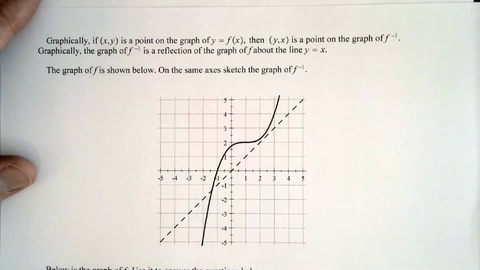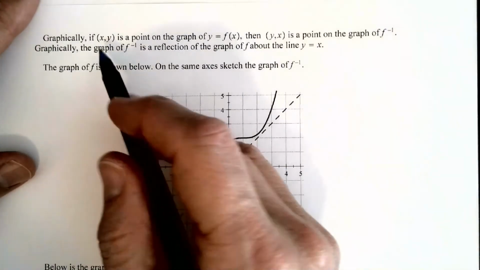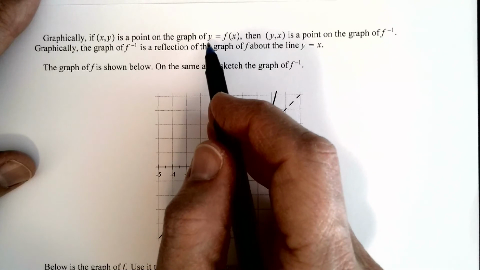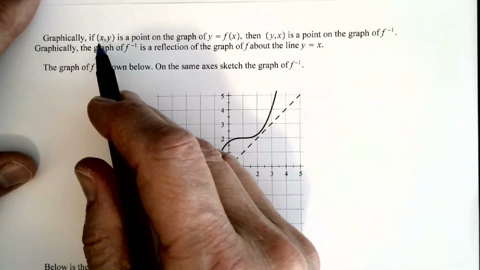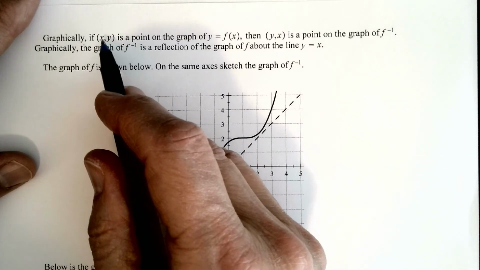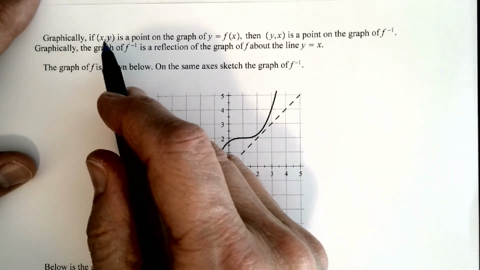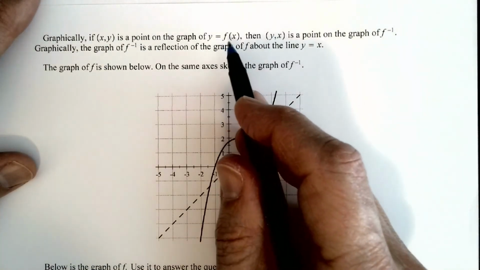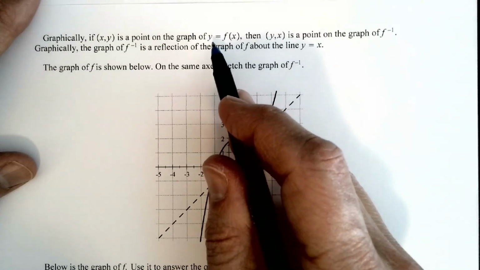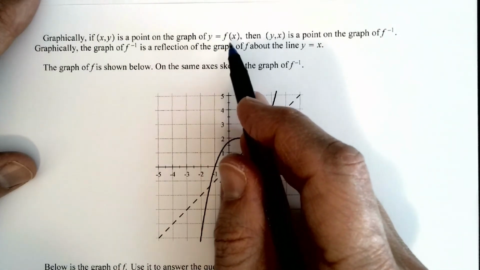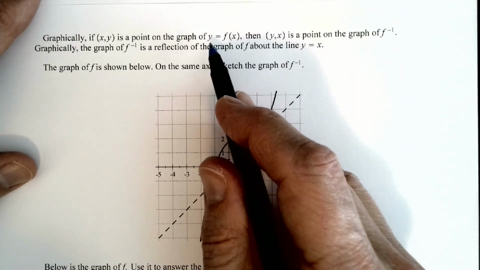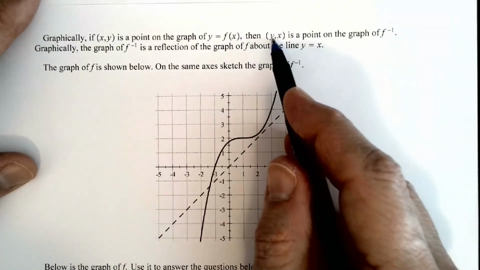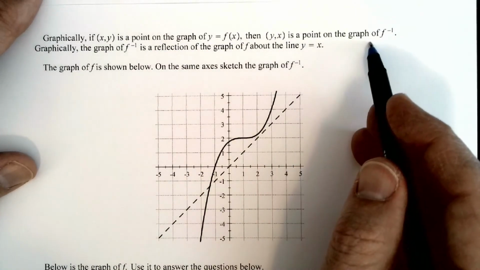First of all, if you think about it graphically, if x comma y is a point on the graph of y equals f of x, so notice y is the output, x is the input. Remember, our ordered pairs are input comma output, right? Domain value comma range value, independent variable comma dependent variable. If that's the case, since the function will send x to y, our inverse will what? Send y to x. So for the inverse function, the input is y and the output is x. And so basically, if x comma y is a point on the graph of f, then y comma x is a point on the graph of f inverse.